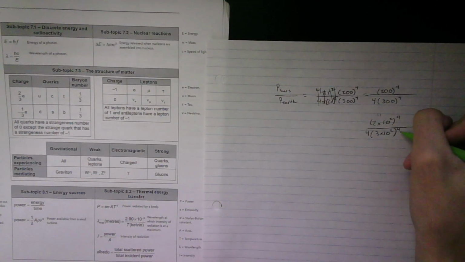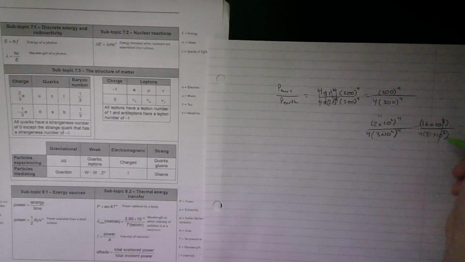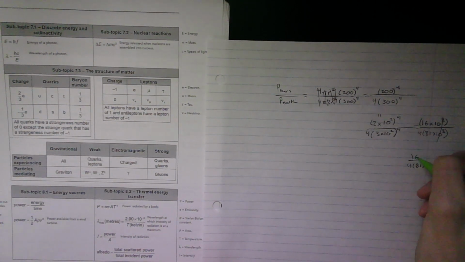which is going to be, well, 3 to the 4 is 81, I believe, times 10 to the 8, and this is times 4. So here the 10 to the 8's cancel. You're going to have 16 over 4 times 81. You can simplify this further because 16 divided by 4 is 4. You have 4 over 81.